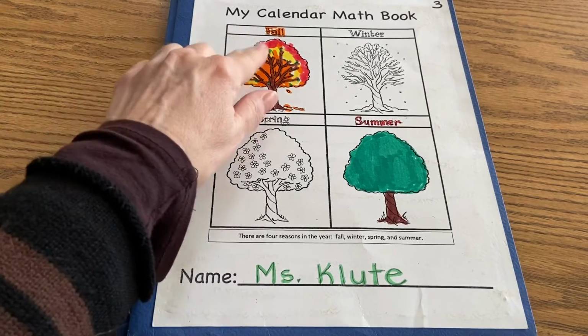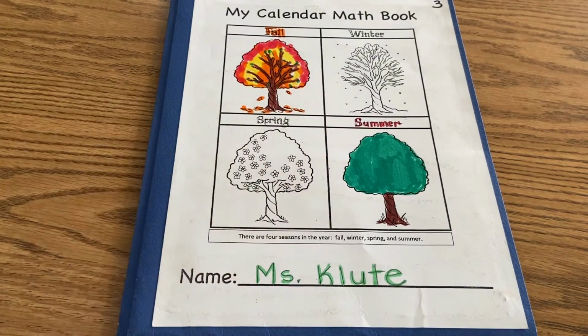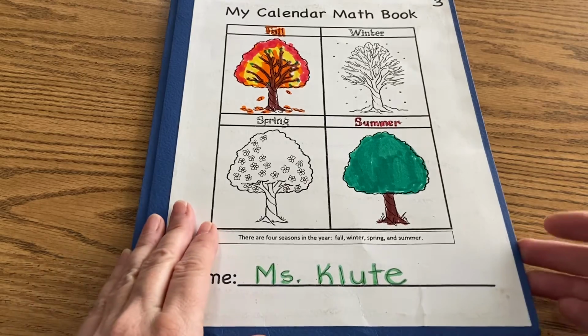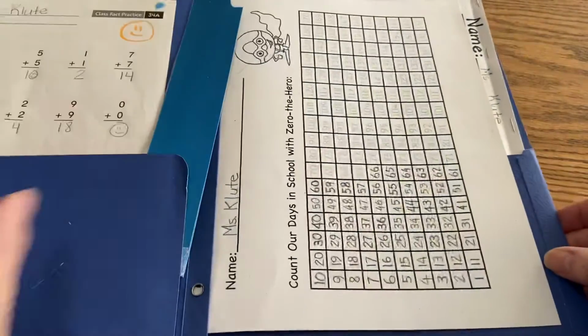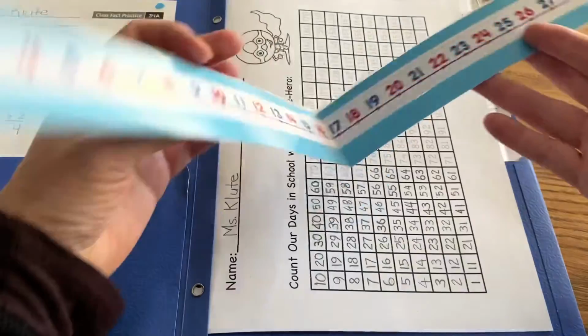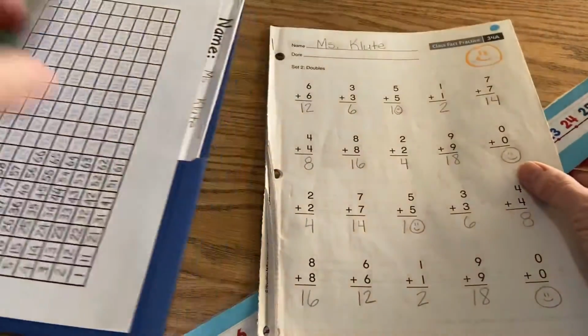So we're still in fall. We're not in winter yet, but we're getting closer. Okay. And one way that we notice that is our days are getting shorter. Literally meaning we have less daylight during the winter.